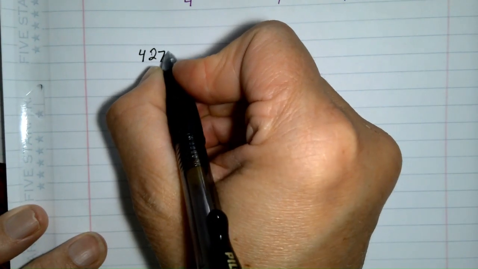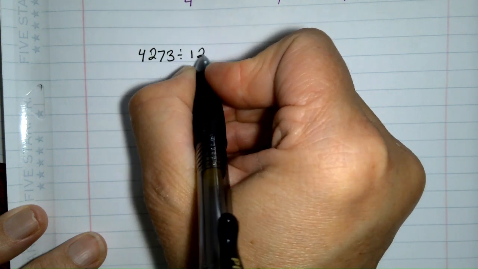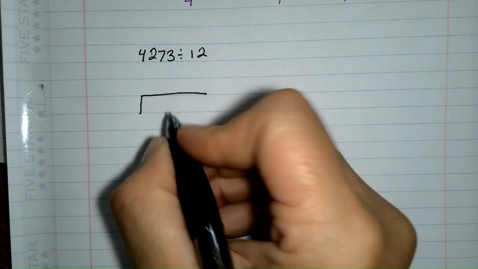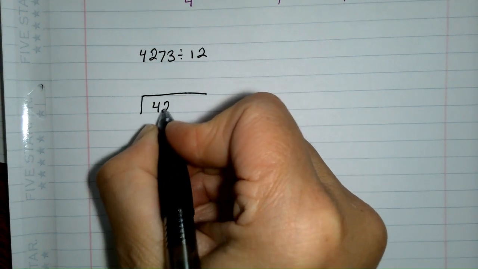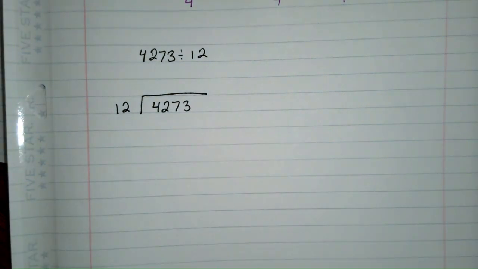So we're going to take 4,273 divided by 12. When I was in school, we used this for a division sign. I know they do partial quotients and things like that now in elementary school, but I do believe they still teach this method. If not, let me know, drop something in the comments, and I can go over it more in depth if you don't pick up on it.